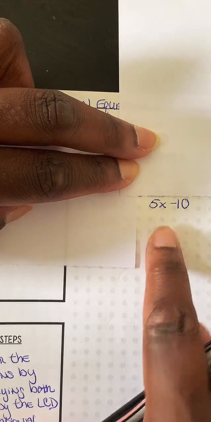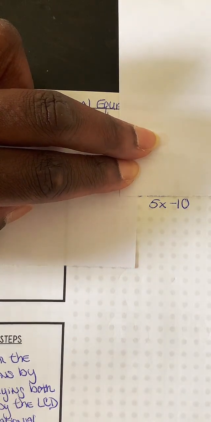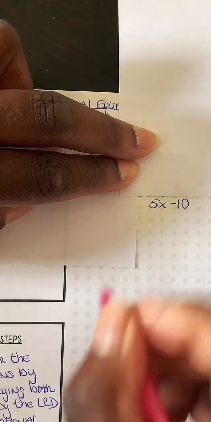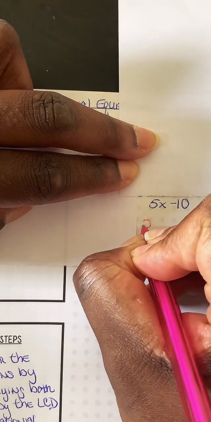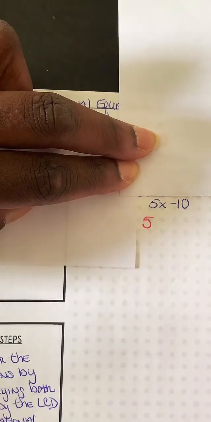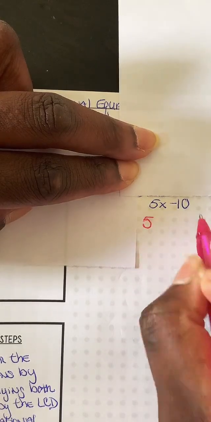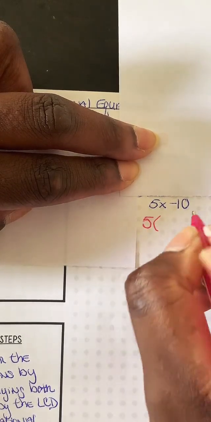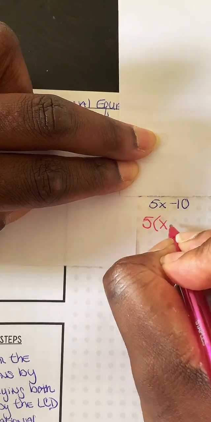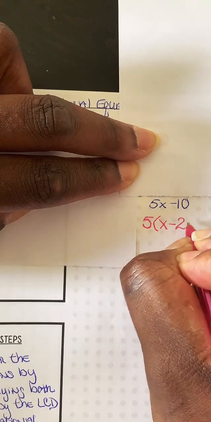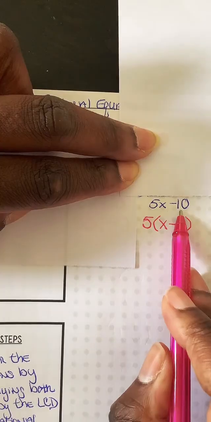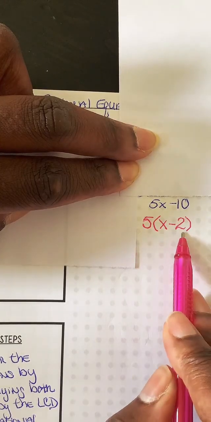But in the denominator of this one, we have a factor of 5. So if I divide the original, I will get x minus 2, because negative 10 divided by 5 gives me a negative 2.